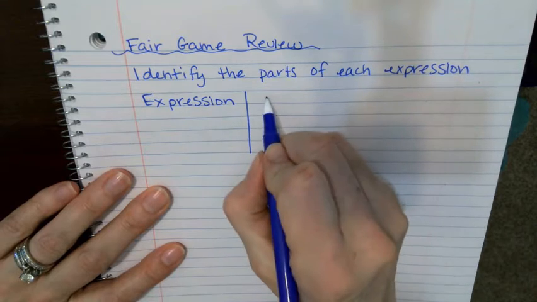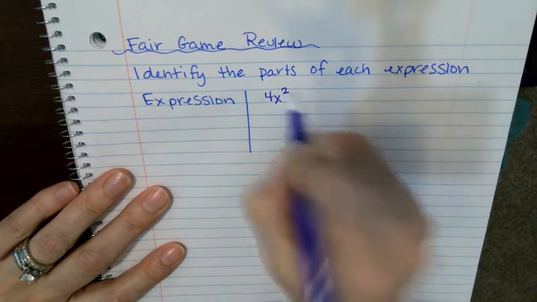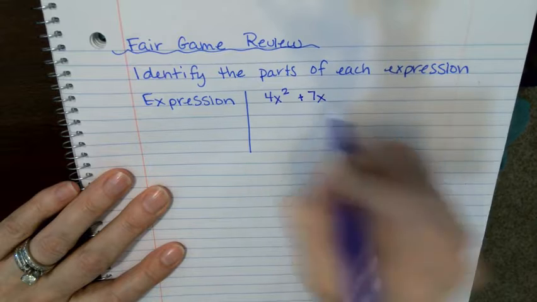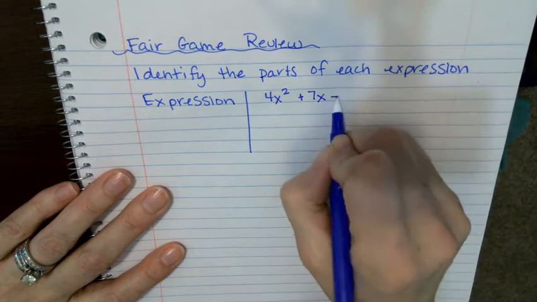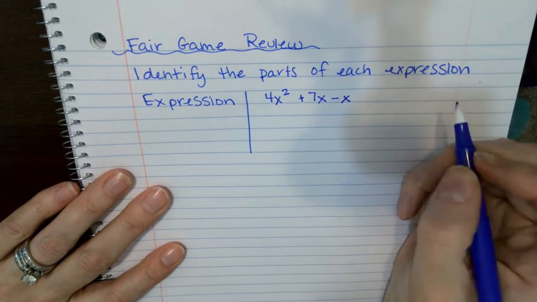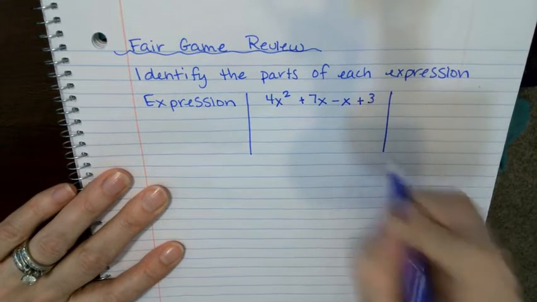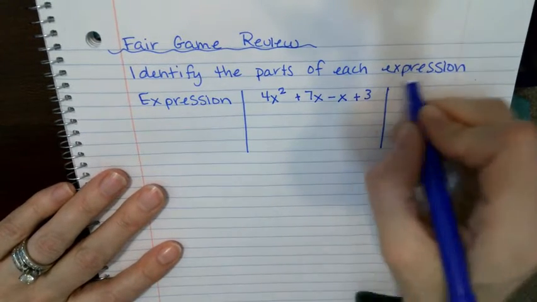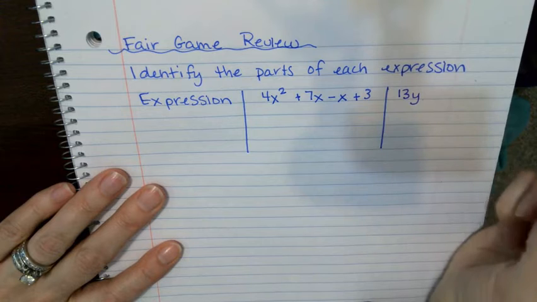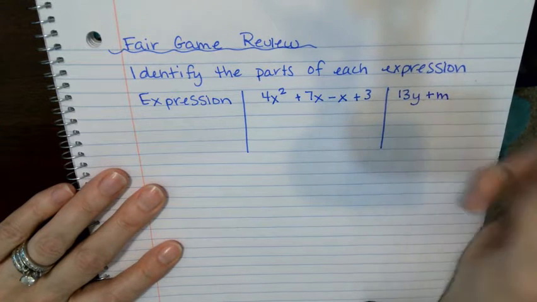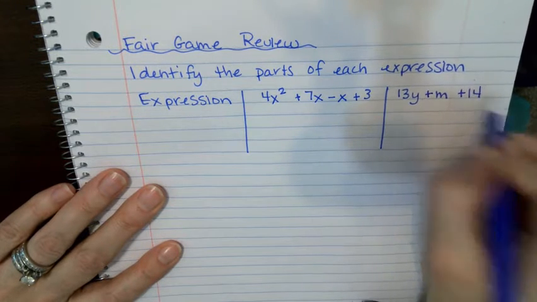Then we're going to write 4x squared plus 7x minus x plus 3. Draw a line down. And then we're going to do 13y plus m plus 14.